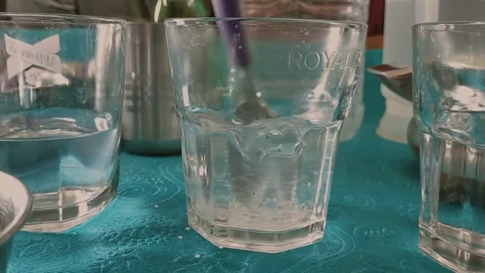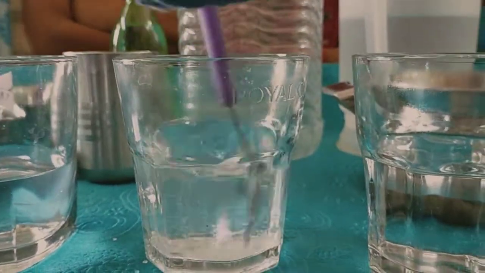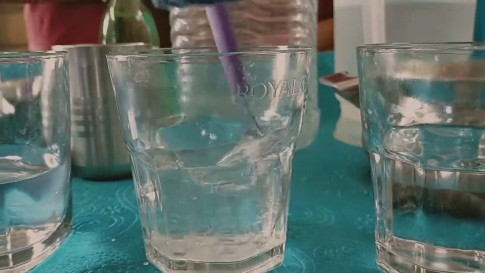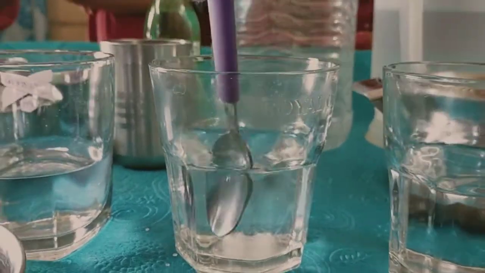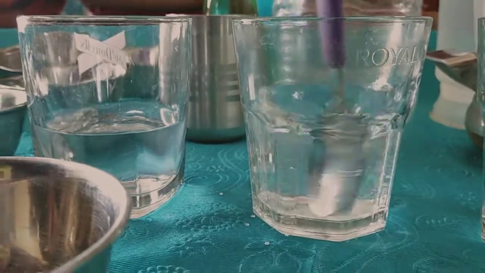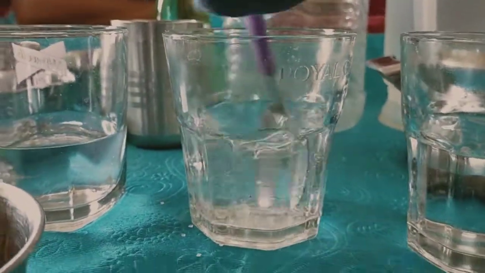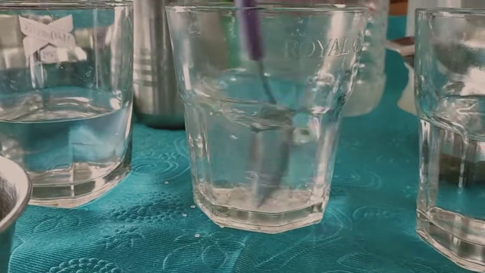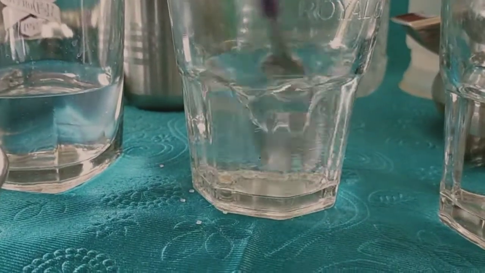You have to mix it for a little longer because they were crystals, right? Sugar crystals. When you mix it like this, and even if you allow it to stand for some time, you will see that the sugar crystals have disappeared.